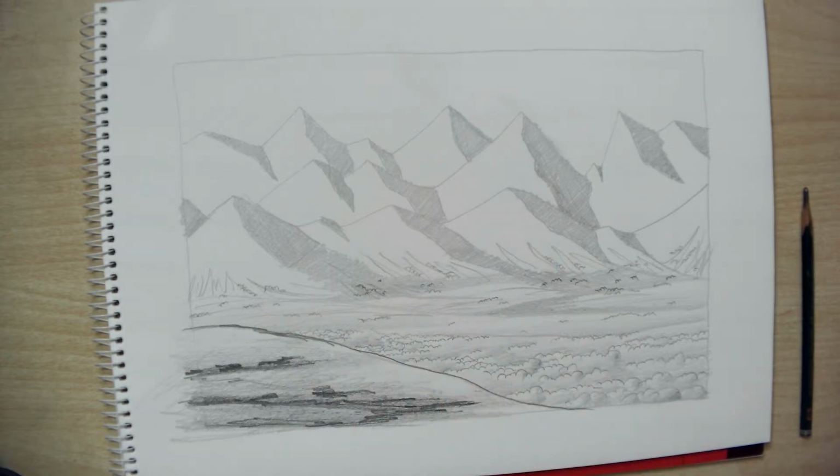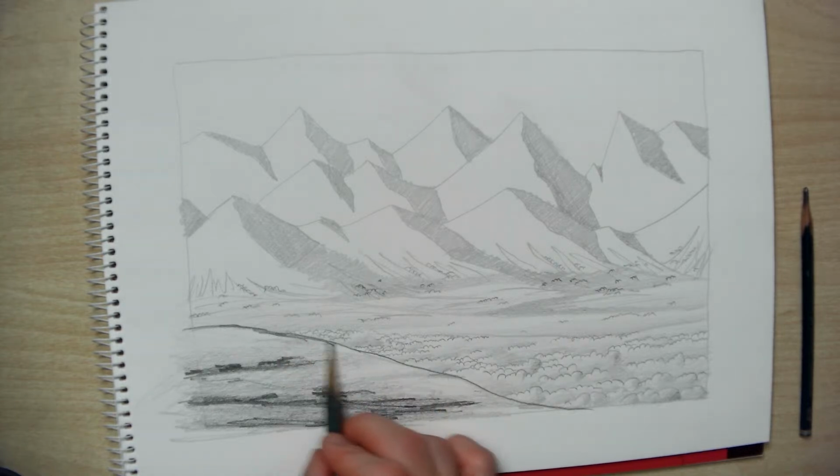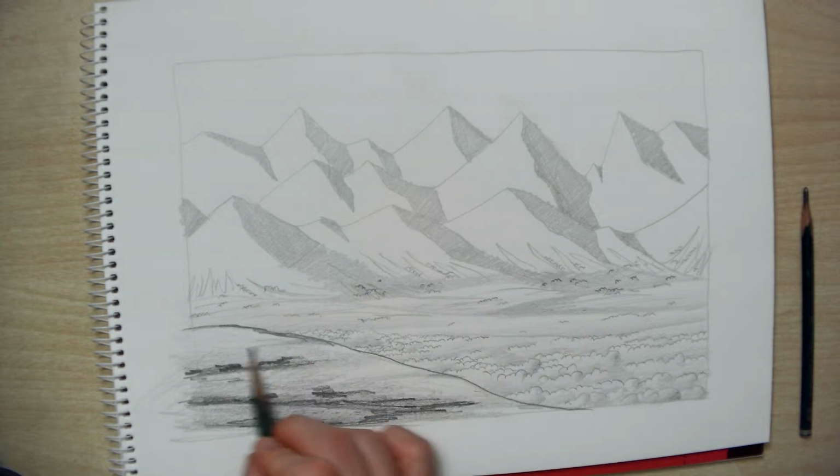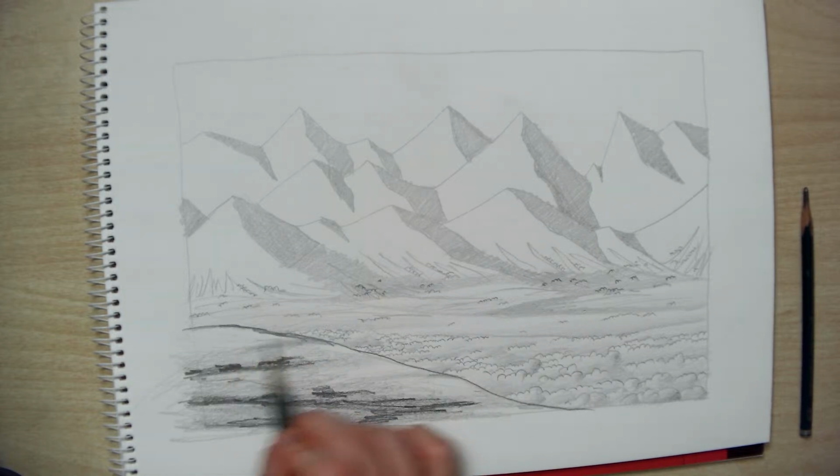Okay, maybe let's get the HB pencil and have some lines going out from the top right here. Finally, a few more shapes in there. Like so.